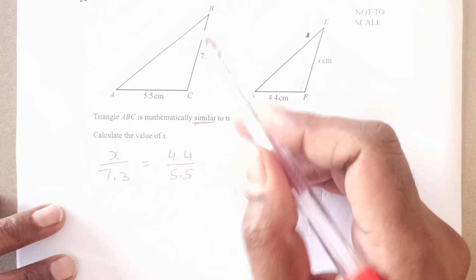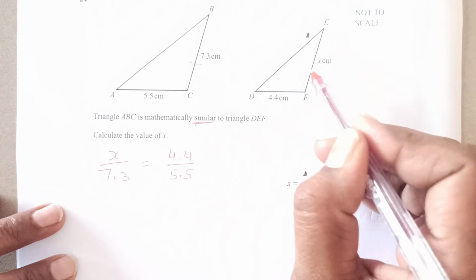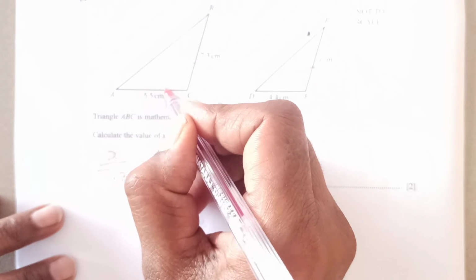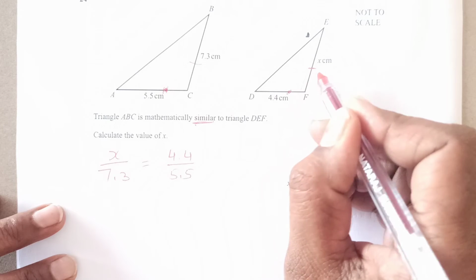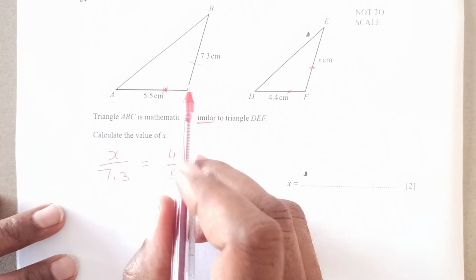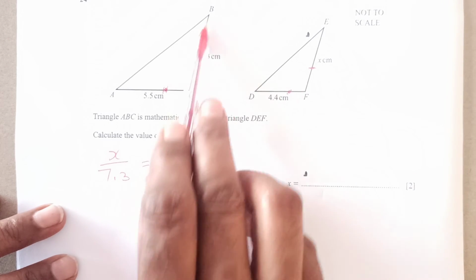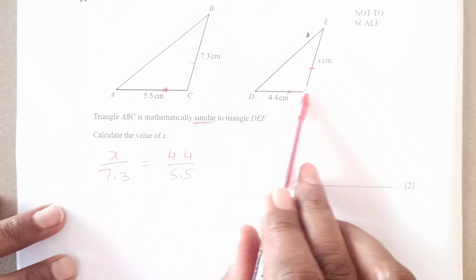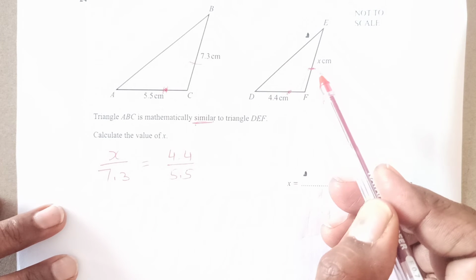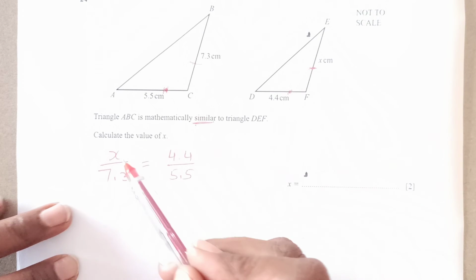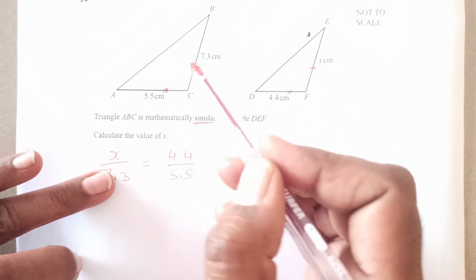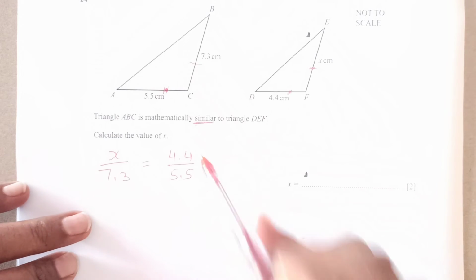I have taken this slant height here, so this is going to be corresponding to this, and here we are going to take this one; they are not equal, sorry. I'm just showing that. So this over this, this over this. If you take this side of this triangle in the numerator, then you will take the other side of the other one, right?